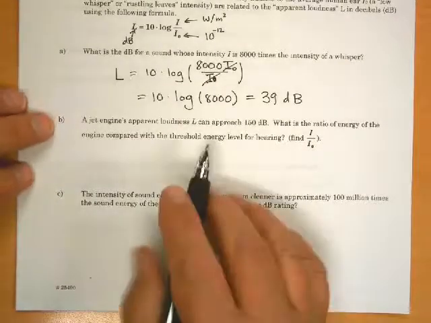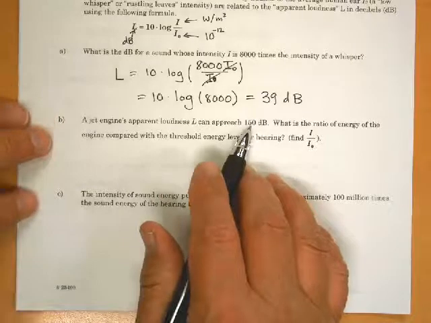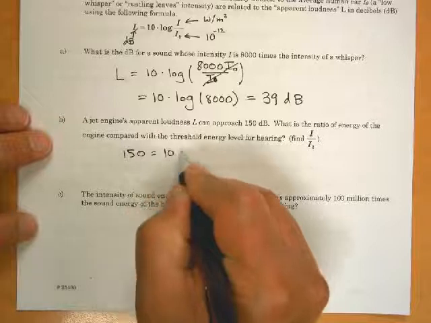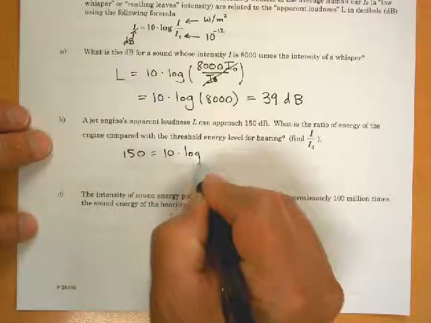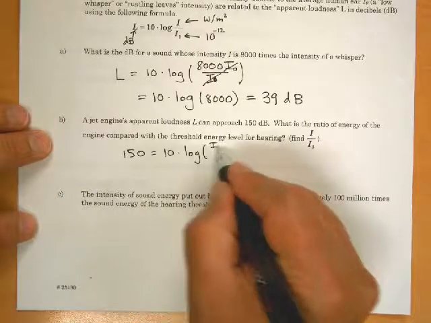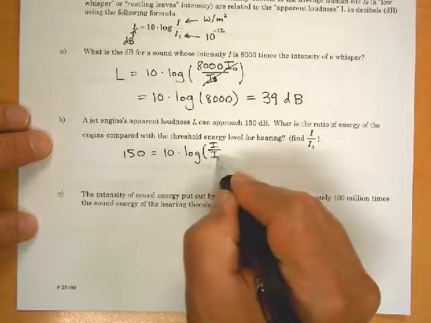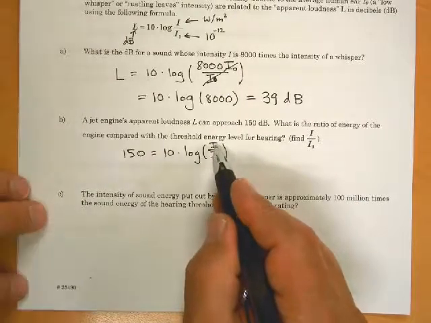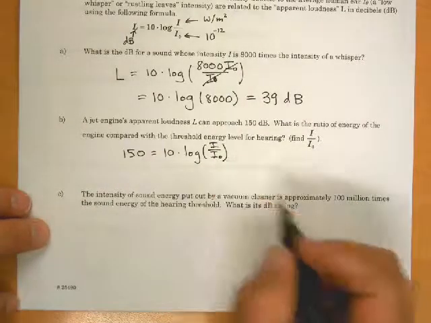Okay, a jet engine has 150 decibels. That's your loudness. This has a 10 over here and a common log on the other side. And they want to find out what this value I over I0 is. What is the ratio of intensity hitting the ear when you're in front of a jet engine compared with a whisper?